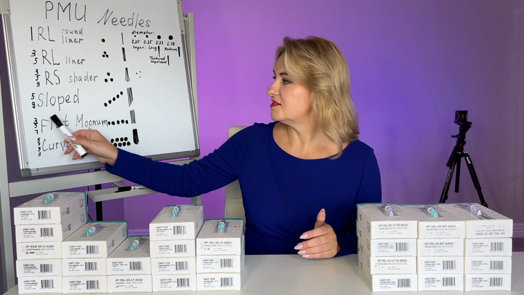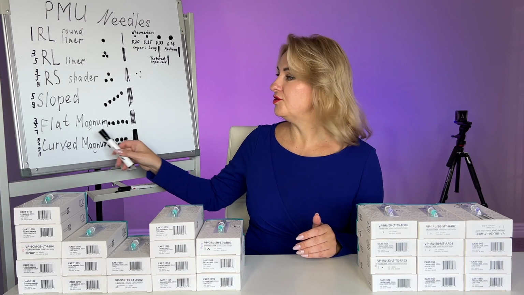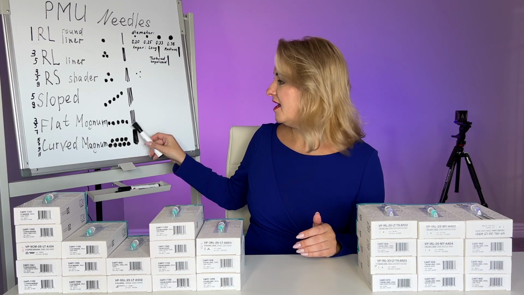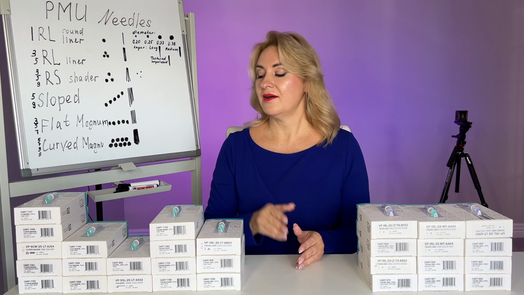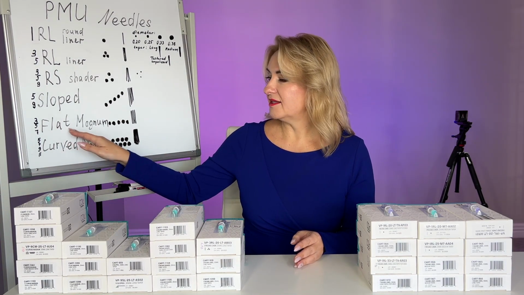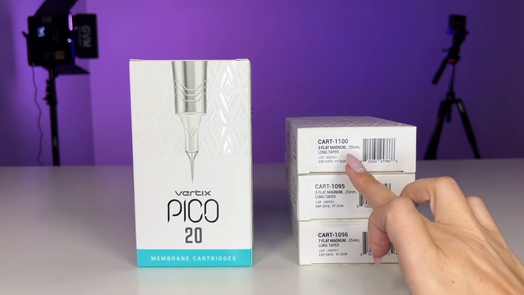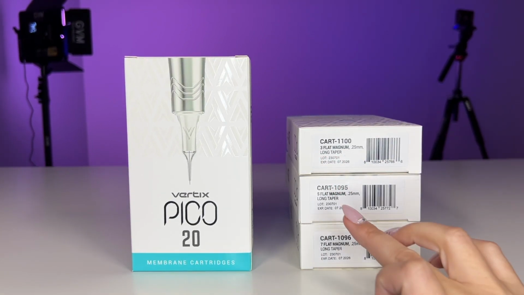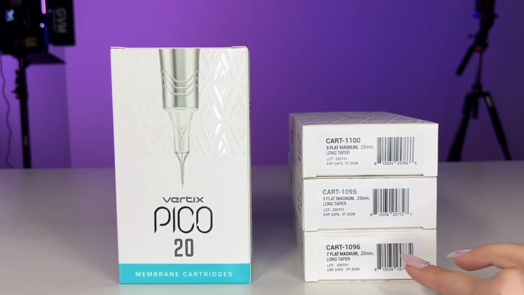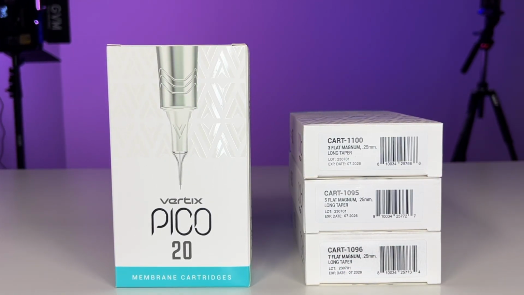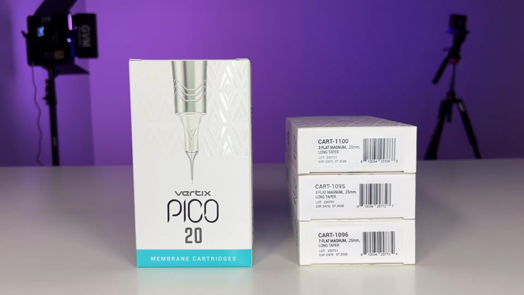Another needle is the 3, 5, 7 flat Magnum needle, and here I'm showing you how it looks, 5 needles, and together they are grouped in 1 row. There are 3 boxes of different flat Magnum needles. The configurations of the needle are: 3 flat Magnum 25 long taper, 5 flat Magnum needle 25 long taper, and 7 flat Magnum needle 25 long taper. The most popular is 5 flat Magnum 25 long taper.